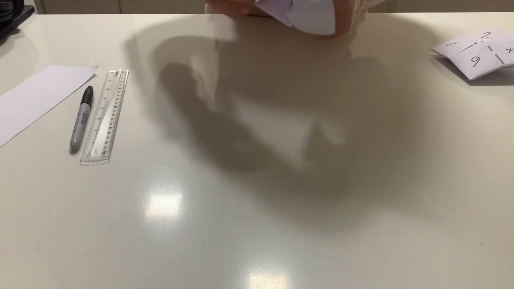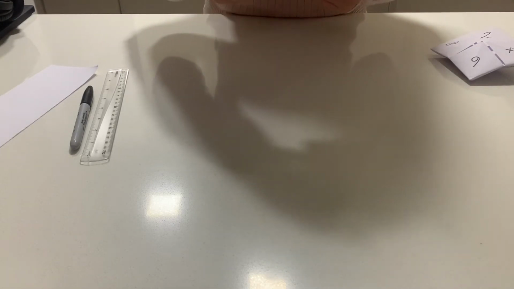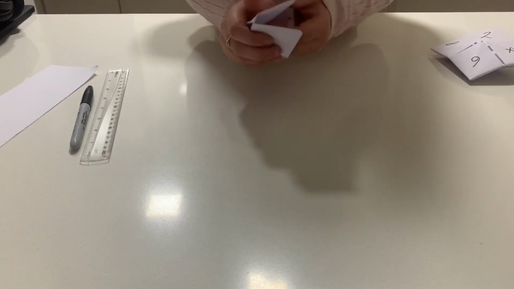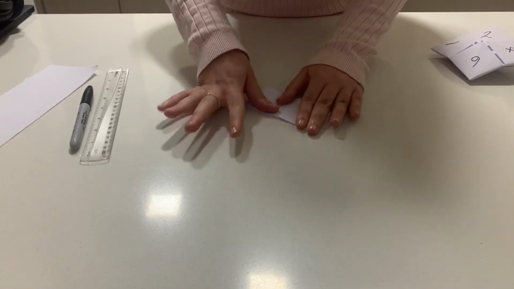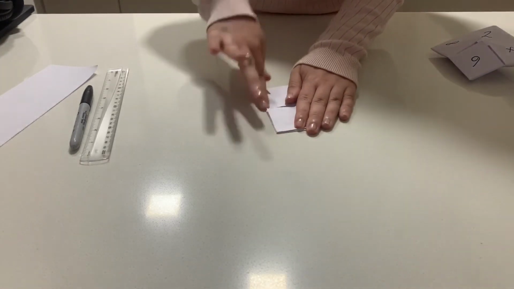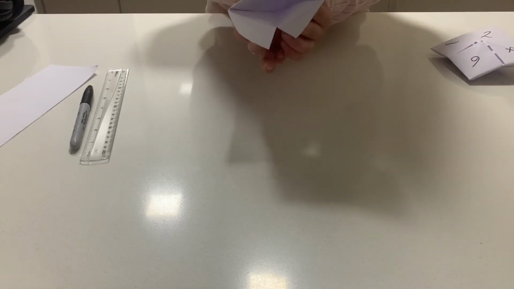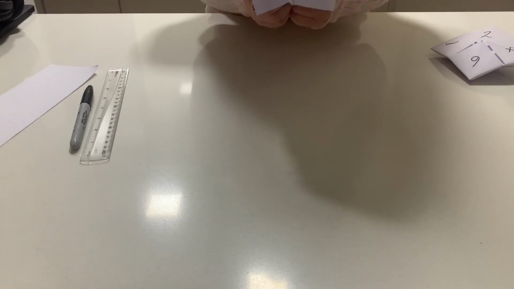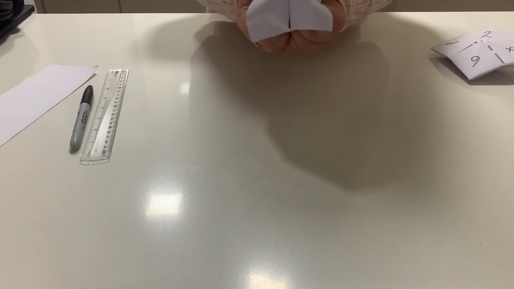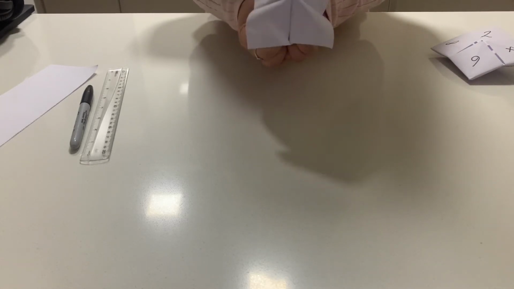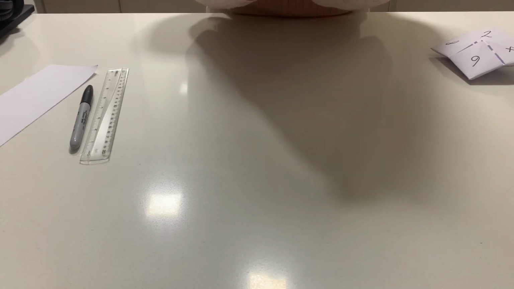Okay, now mine has gone a bit funny here, and I think it's because my line wasn't strong enough. So it's really important to have very strong creases, otherwise, it will not work. There we go. So now I have a fortune teller that is ready to tell my geography fortune.